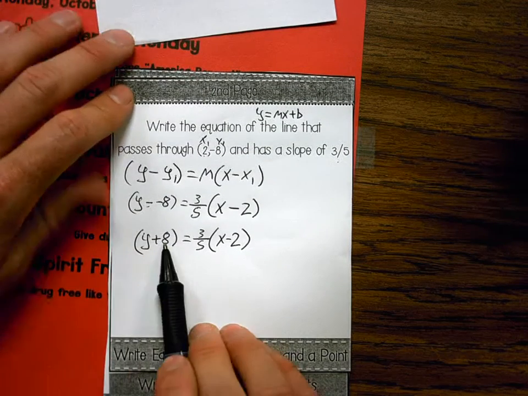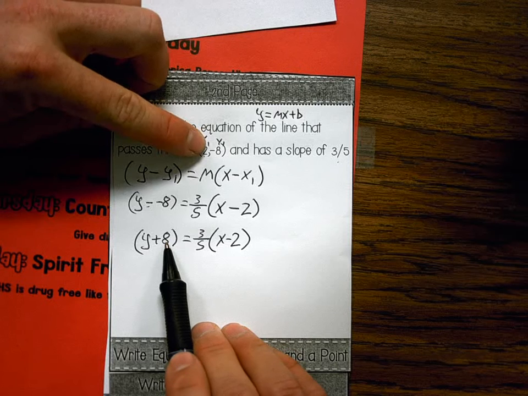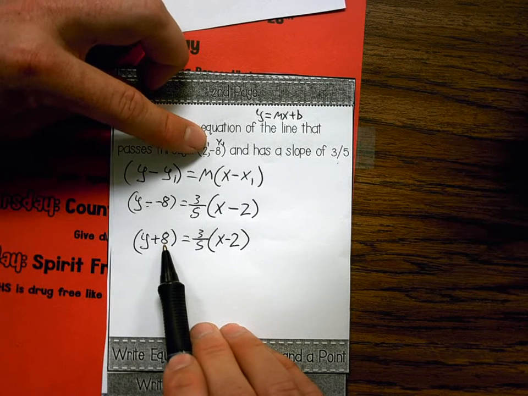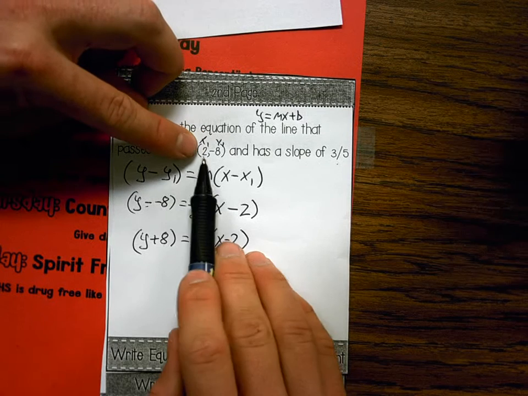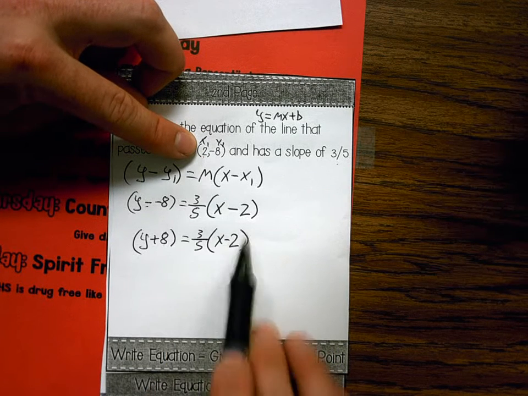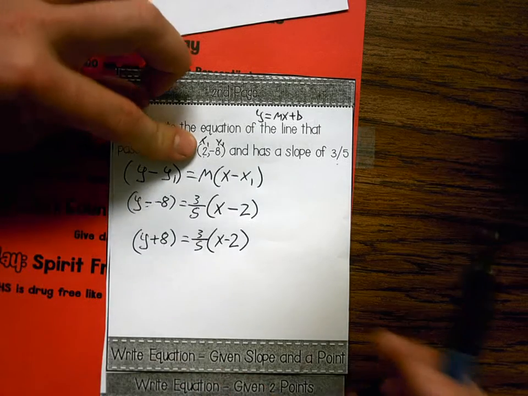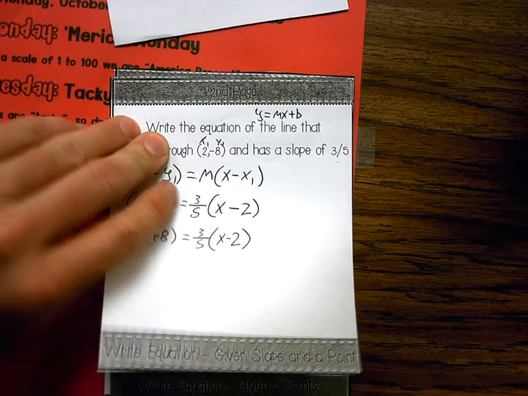But I want you to notice my y-coordinate and the equation are kind of opposites. My coordinate is -8, but in here it's a +8. Here my coordinate is a +2, and here it's -2. They're kind of opposites. It turns out to be opposite. Okay, turn that page.